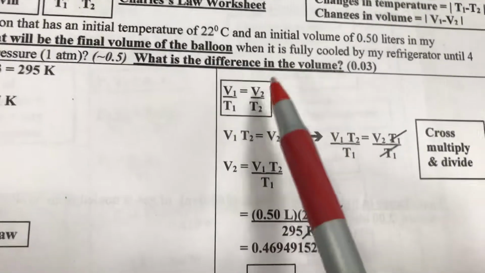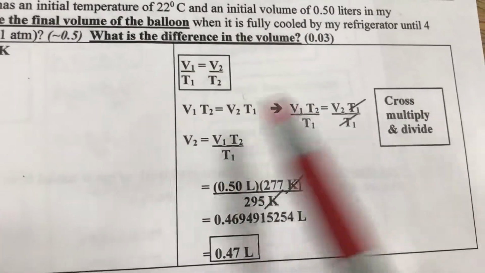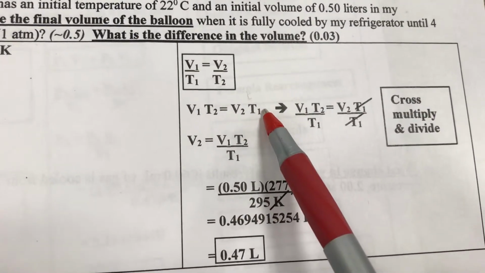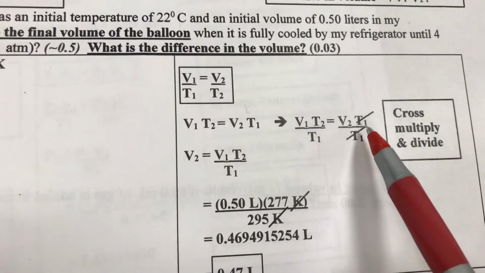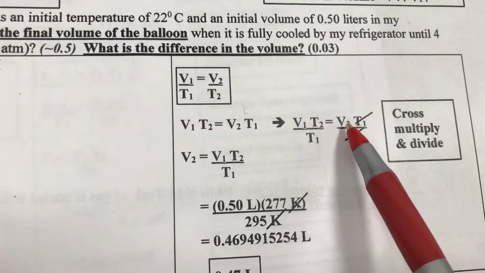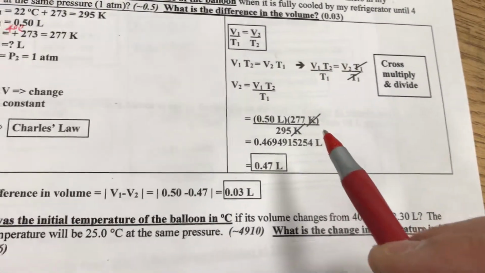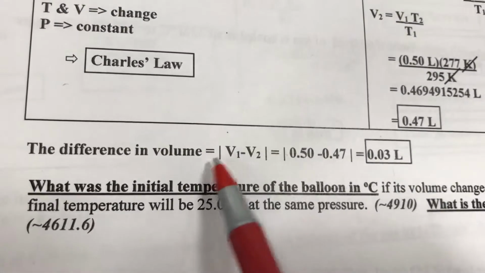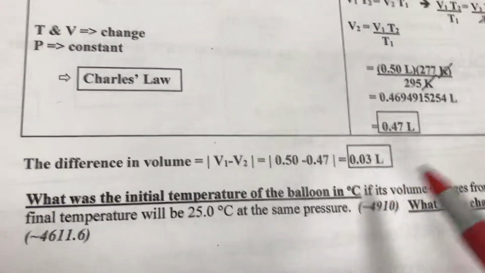Now in this case, my formula will be given as fractions. Before you start, you want to cross multiply them, and then you divide by whatever you don't want to stick with, leaving the unknown that you're looking for. That would be the easiest way to do it. And then you plug in the numbers and round to two places. And the change in volume would be V1 minus V2. Okay, same idea as before.